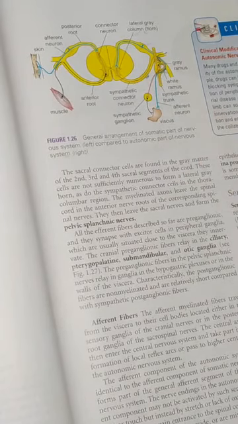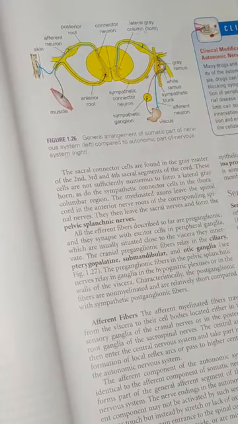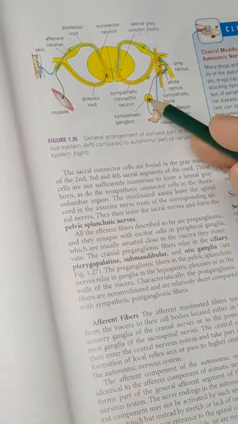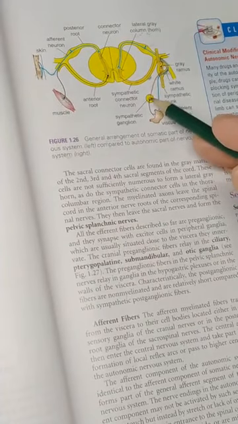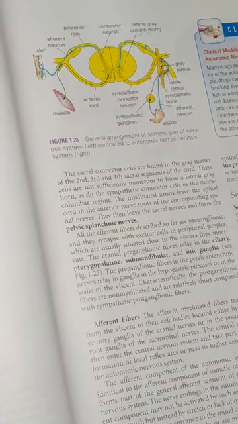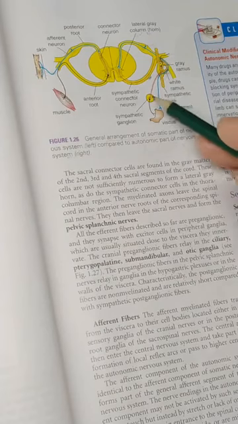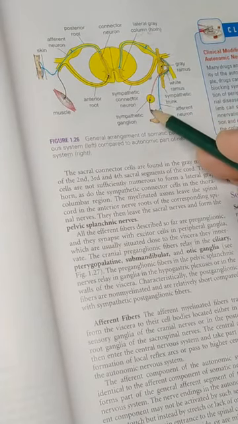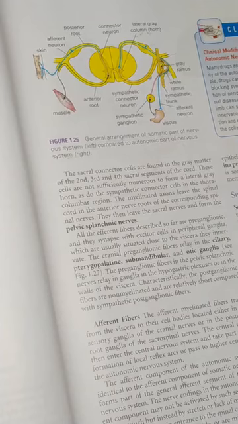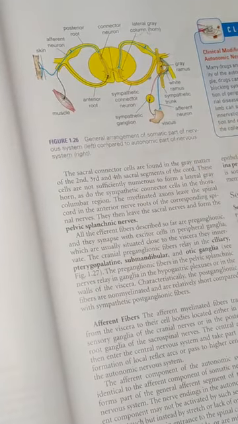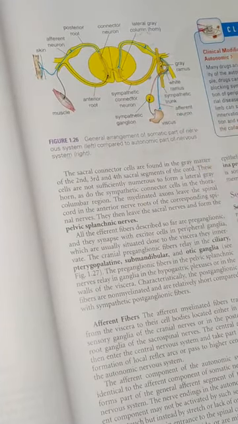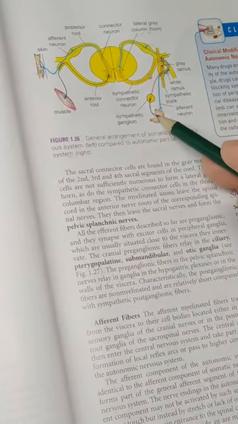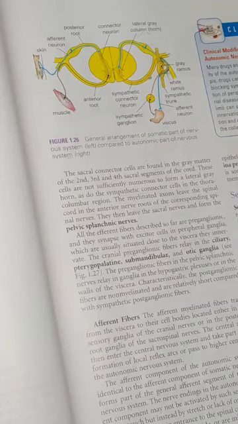Okay, so it makes a synapse here, and the fiber that comes out from this sympathetic ganglion, a motor sympathetic ganglion, is called the post-ganglionic sympathetic fiber, and will go into the effector organ.